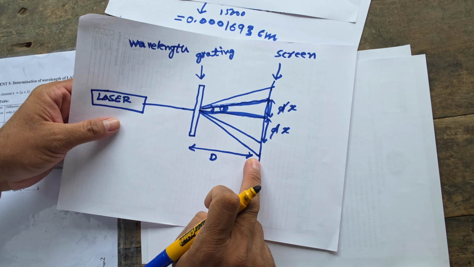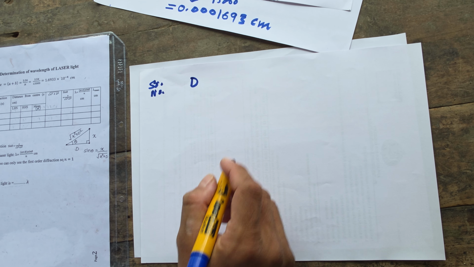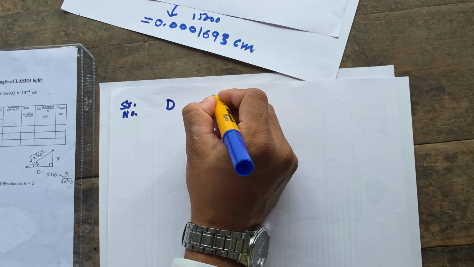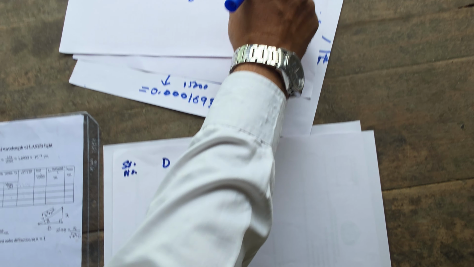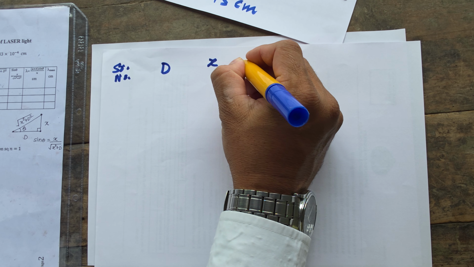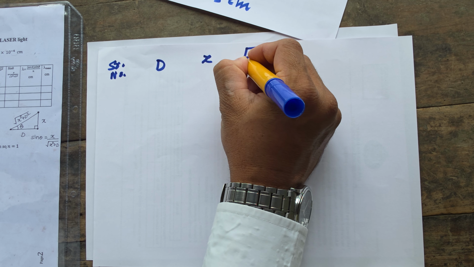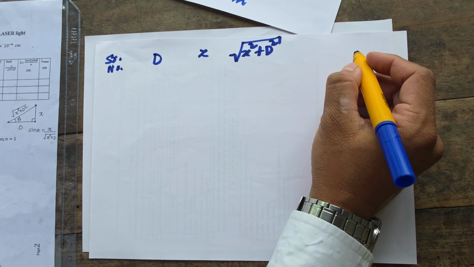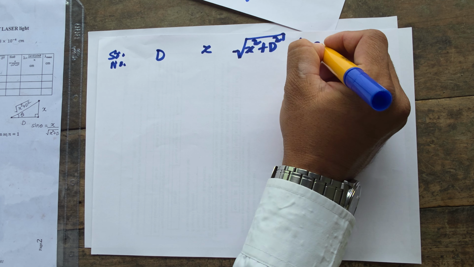And then we have this X here. We will measure these two distances and find out the mean of that. Then we have to find out square root of X square plus D square, and then we will find out sine of theta from here.